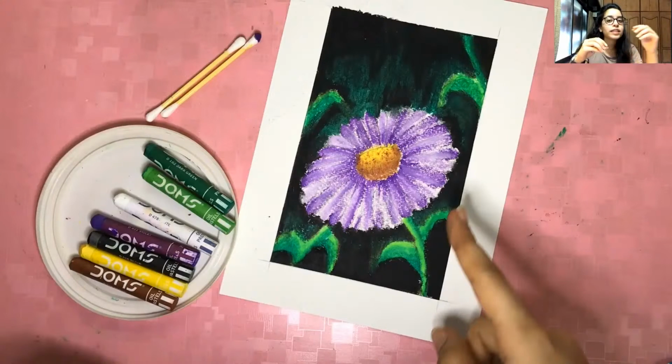Then we have elongated petals. Some of these petals are smaller in size. That is exactly the beauty of nature. Not everything is perfect in nature. Nature also makes some imperfections and still has some beautiful creations.